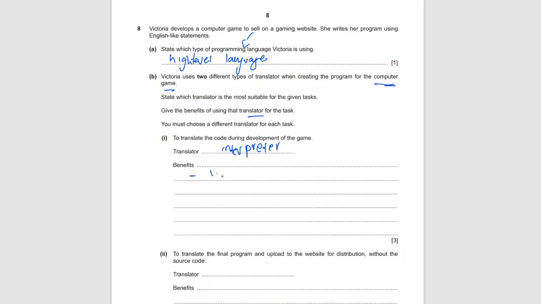So interpreter is line by line. I'm just going to make it short. It basically does line by line, and it is easier to debug because it's telling us benefits, not how the translator works. So easier to debug. Okay, and the other point that you can give is errors are immediately reported. That's why it is line by line. So errors are immediately reported.